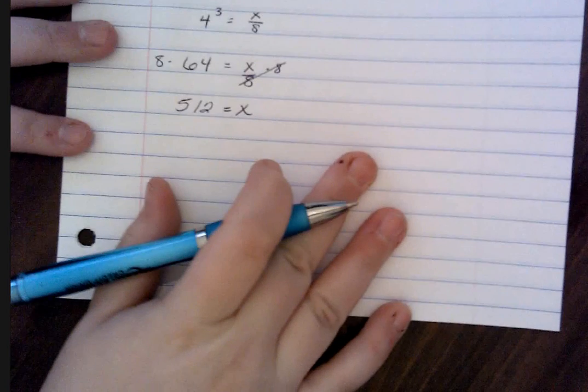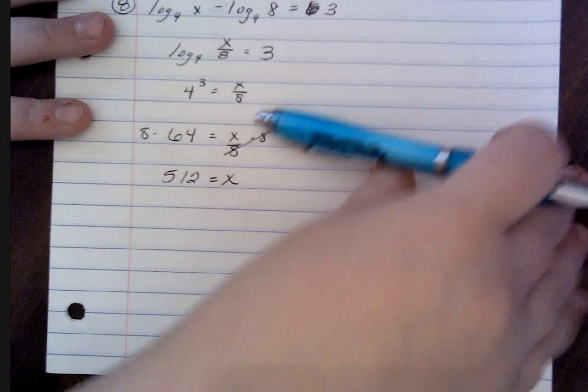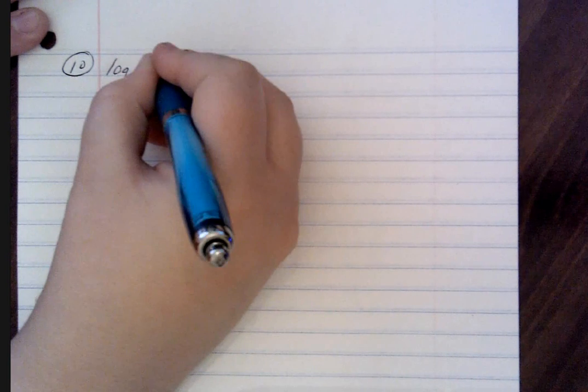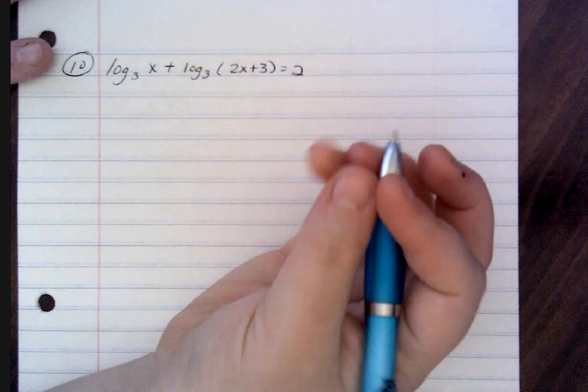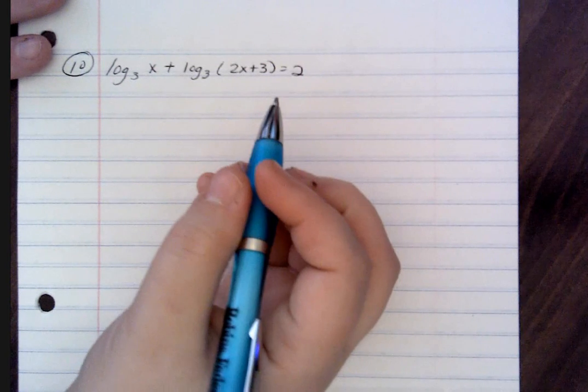Okay, so now let's look at problem number 10. Actually, I'm going to need a little more room than that. So in problem number 10, we have log 3 of x plus log 3 of 2x plus 3 equals 2. So we need to write it as a single logarithm first.